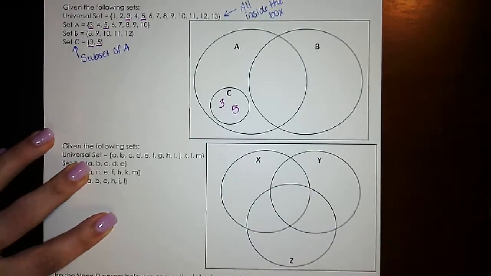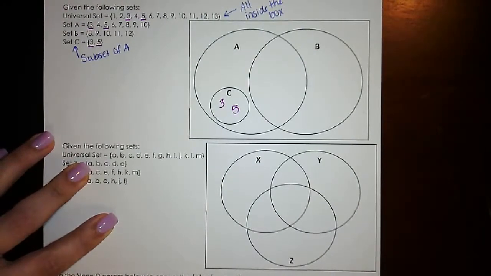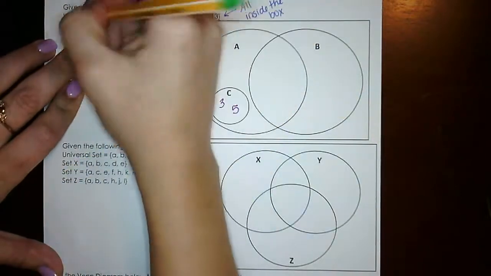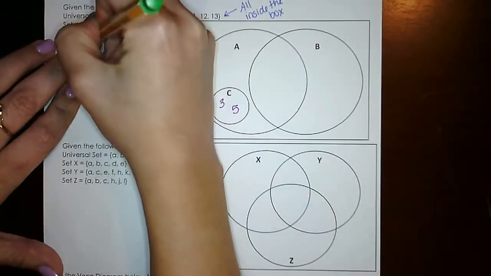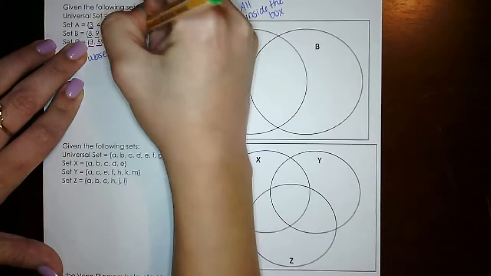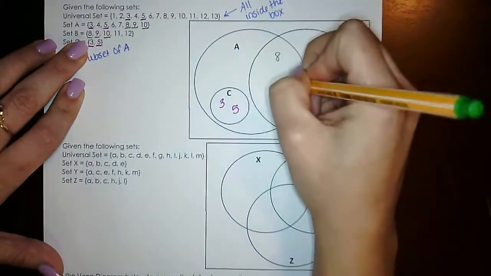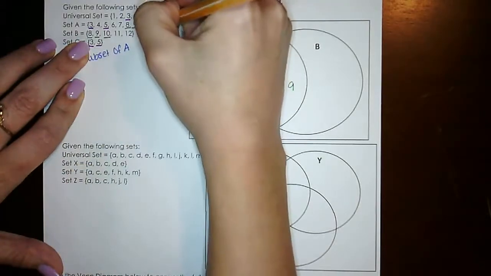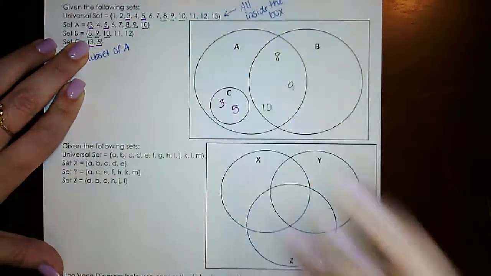Now let's do the intersection of A and B. So looking for numbers that are in both set A and set B. And we see how we have an 8, a 9, and a 10. Is there anything else? No? Let's cross it out of our universal set.